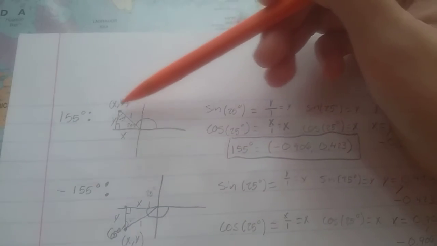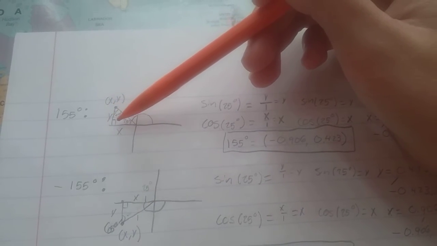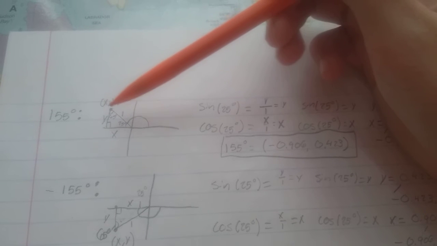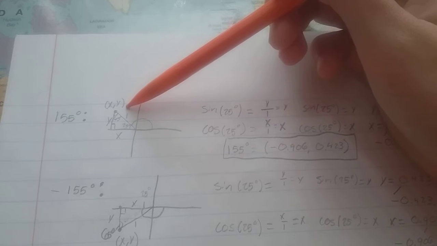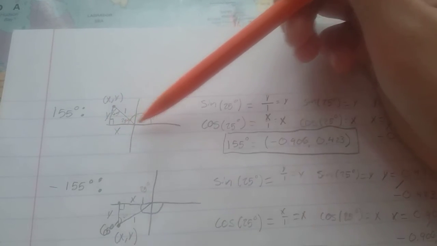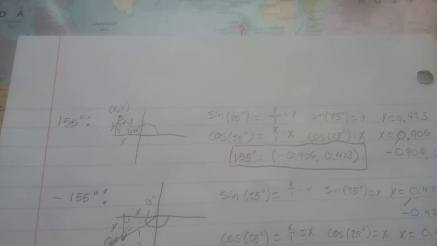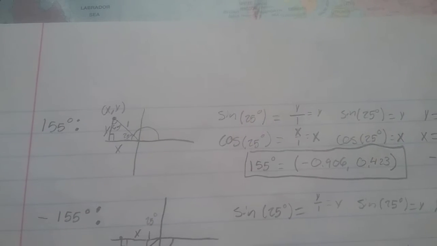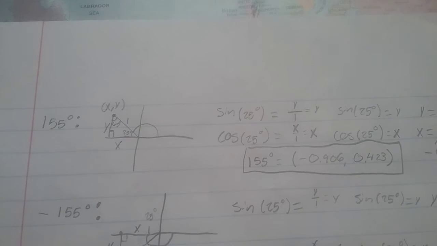We can drop lines off of the angle, which is shown right here, to form a right triangle. We can use the reference angle of 25 degrees to find the coordinates. The coordinates are x, y, which also mean cosine, which is x, and sine, which is y. Y is shown right here, and x is right here. Since the degrees of a triangle add up to 180 degrees, we know that the other angle on this triangle is 65 degrees. The hypotenuse is 1 because the unit circle has a radius of 1.